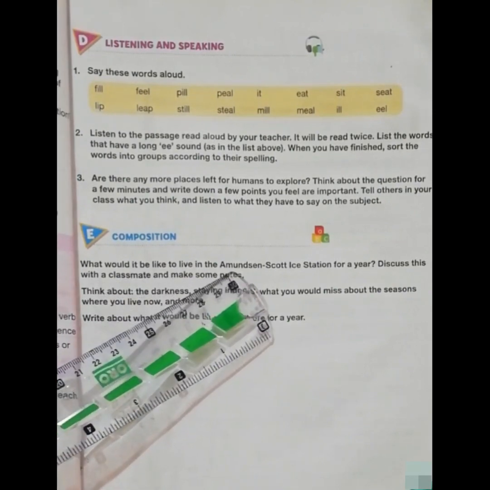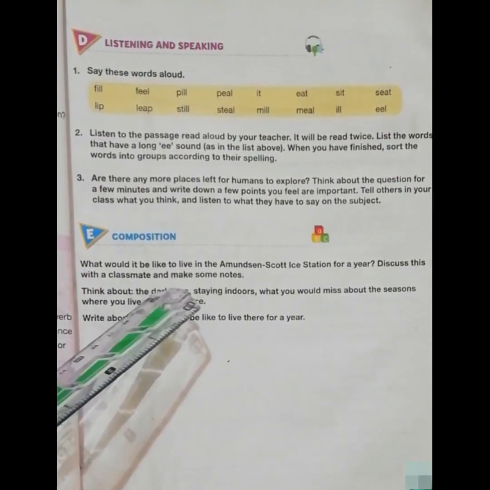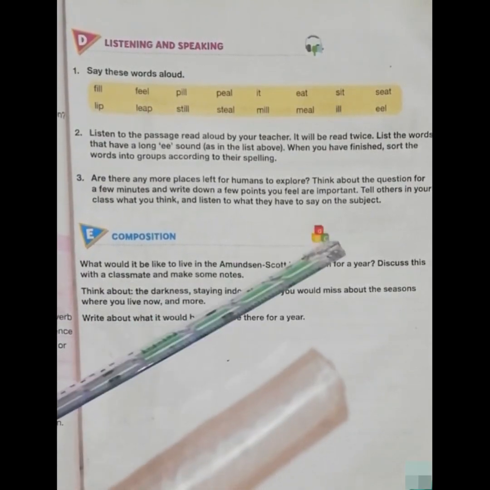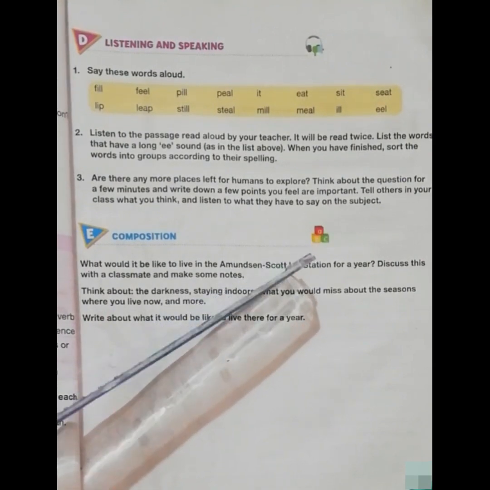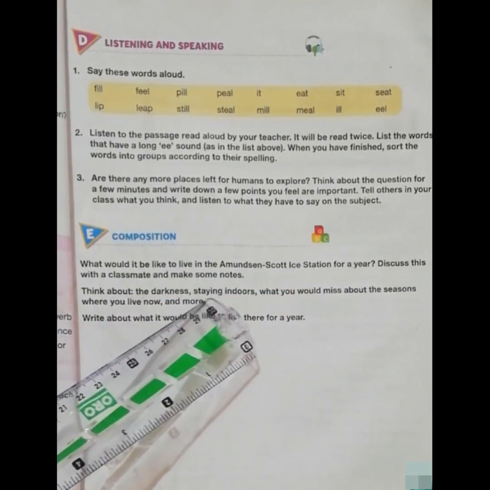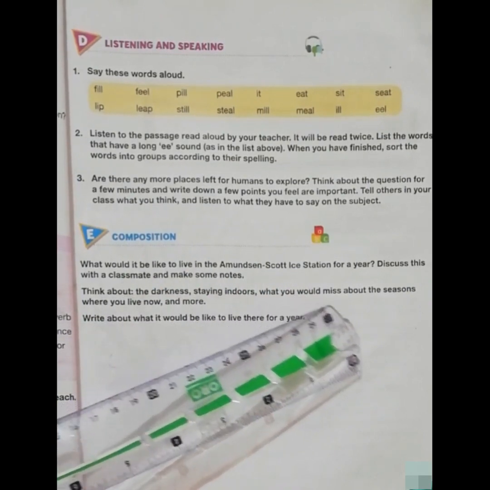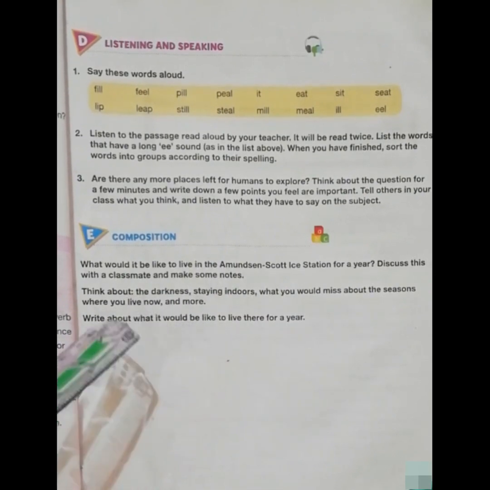And in composition, what we have is: what would it be like to live in Amundsen Scott Ice Station for a year? Discuss this with a classmate and make some notes. So you're going to do this activity with your friend on your own, or with your siblings also. So think about the darkness, staying indoors.